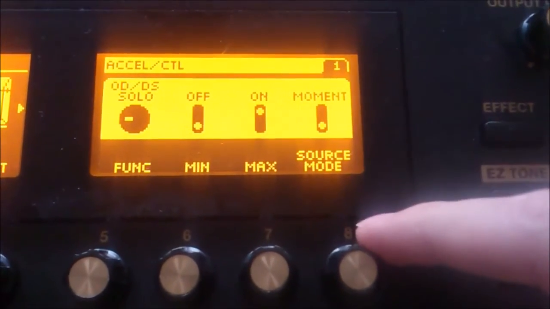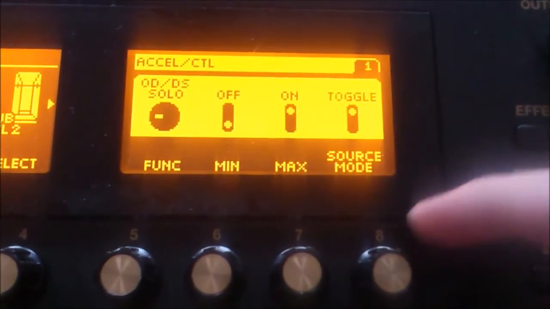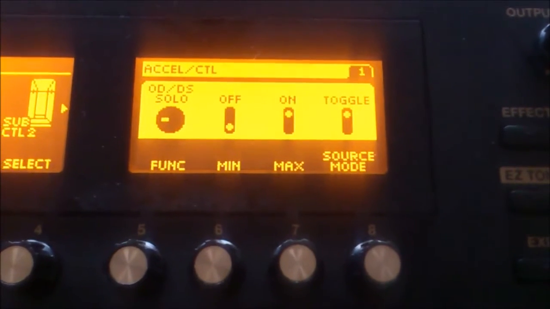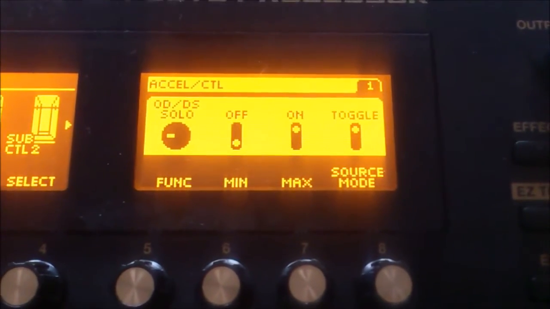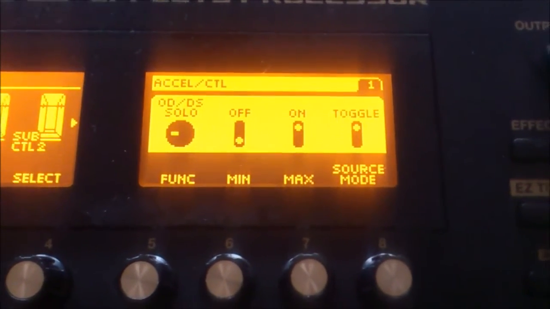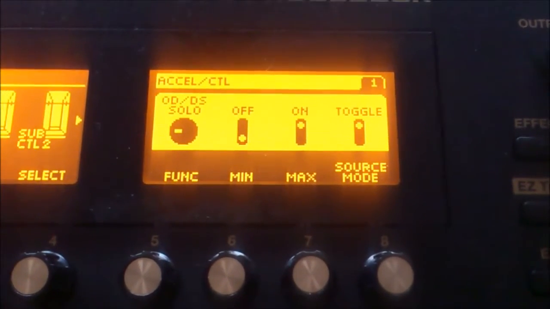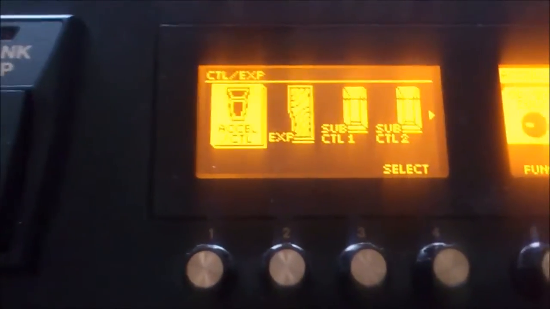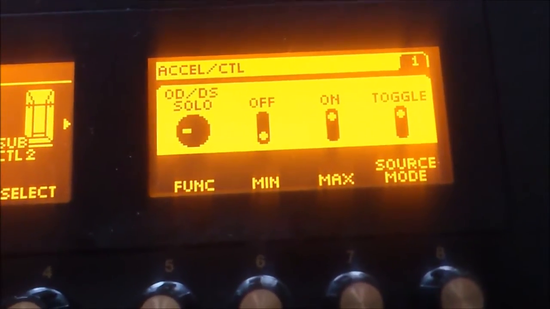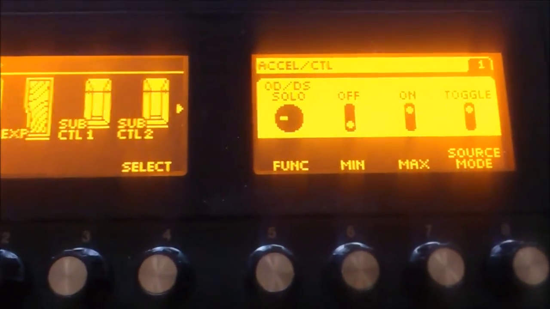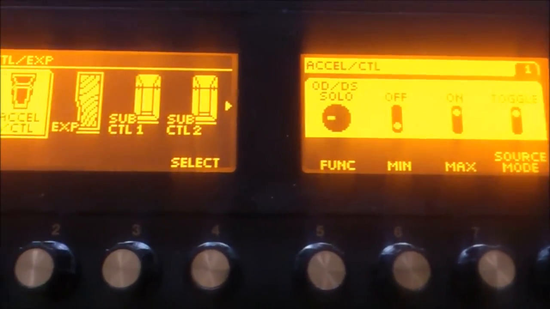Now it's on momentary, but you want to set it to toggle so that one press is on and another press is off. Otherwise, with momentary, the effect is only engaged when you press the accel and control switch. So that's the first thing you have to do. You have to find the accel and control menu and then set the parameters to what you want them to be. Then let's say I want another parameter to be controlled by the accel and control switch.